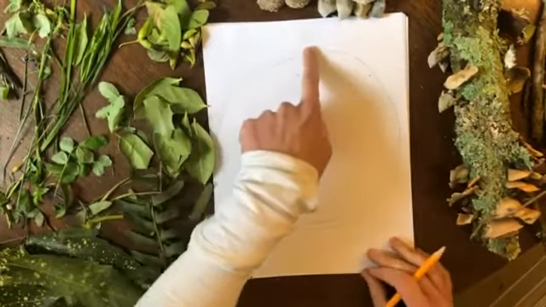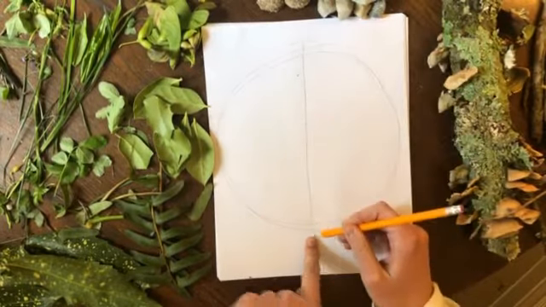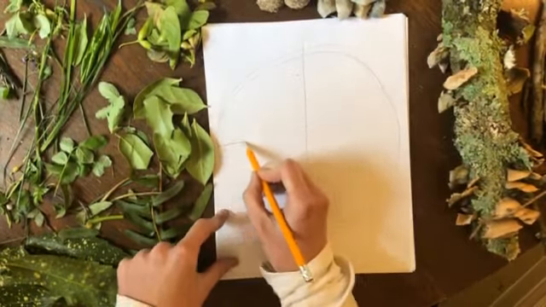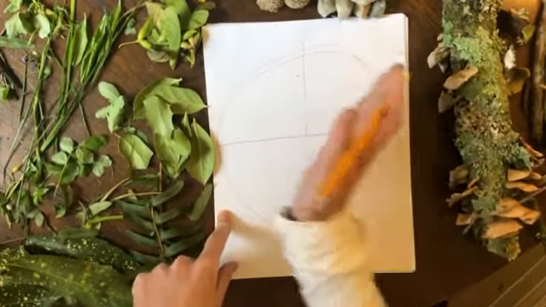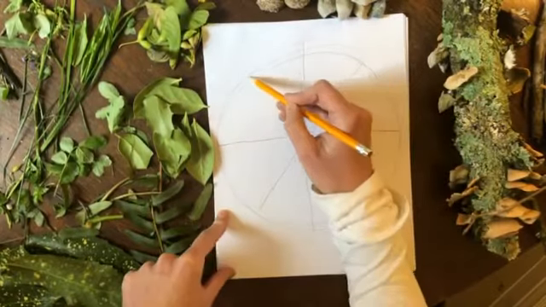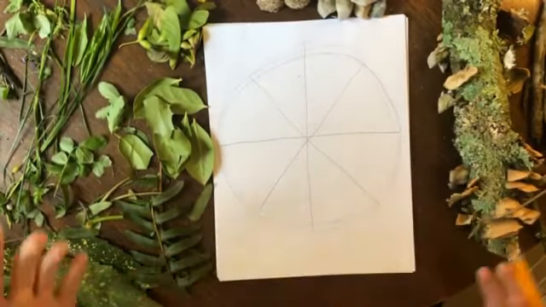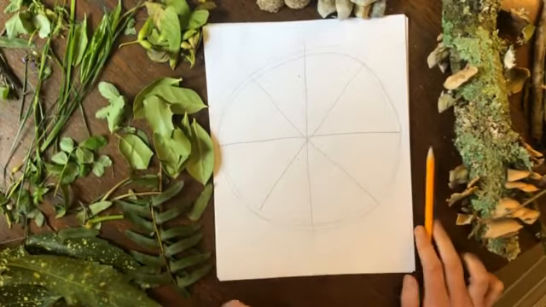Then, to make sure it has radial symmetry, I'm going to divide it in half, top to bottom. Divide it in half, left to right. So now I have 4 sections and I want it to be like pie pieces. So I'm going to do my diagonals now too, through the center. Good. Now that gives me a basis to start my mandala and my radial design.